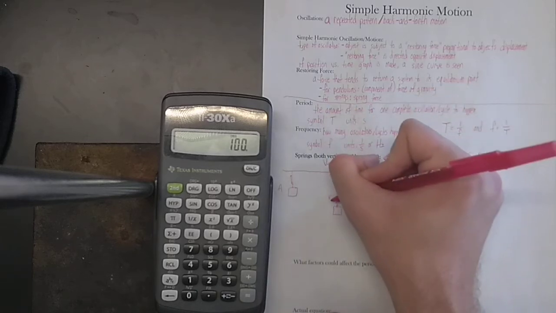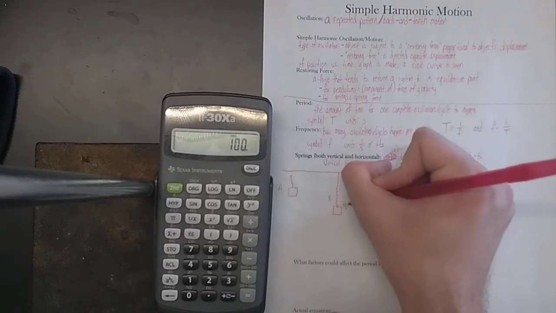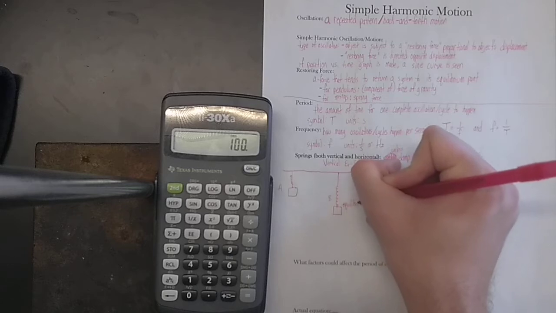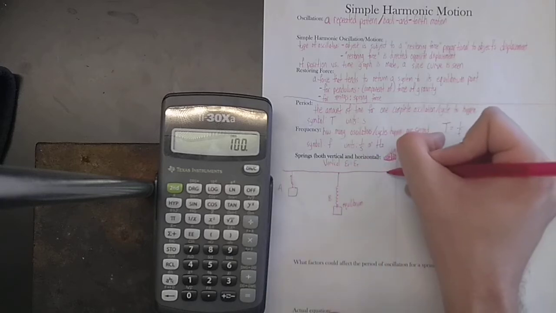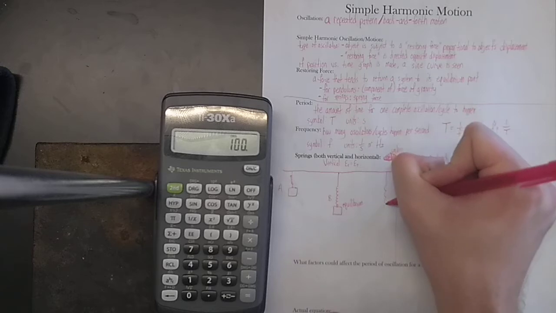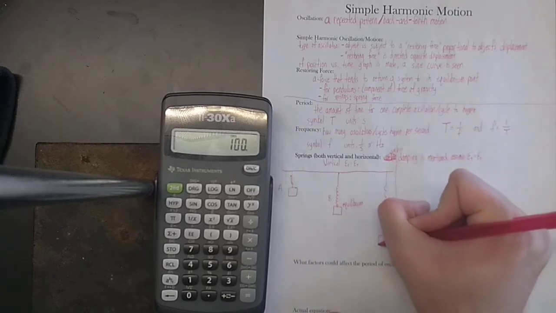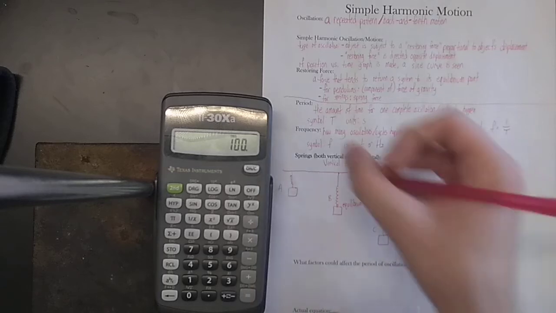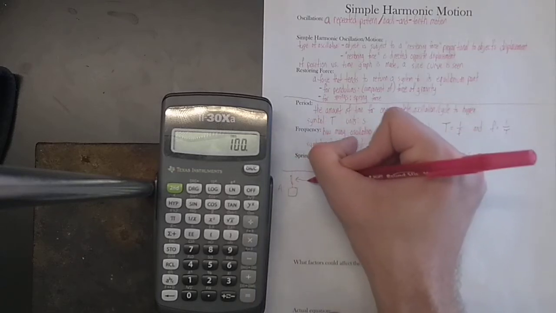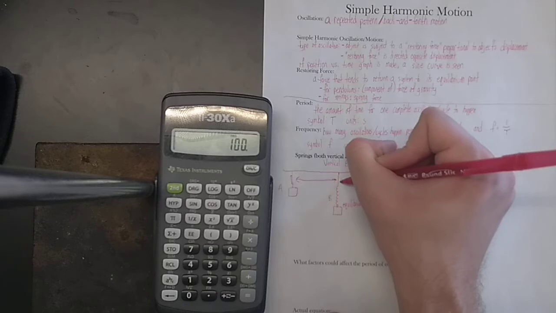Here's situation B. We're going to say that situation B shows the box when it is at equilibrium, again, meaning the forces on it are balanced. And then here's C. And these are not three different springs. What I'm trying to show here is three different stages of motion.